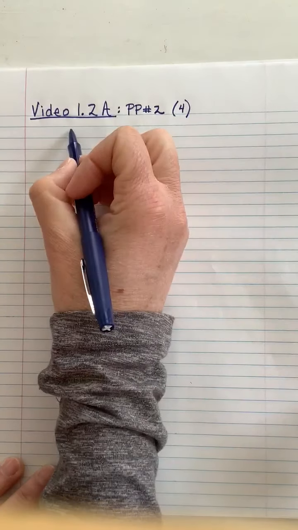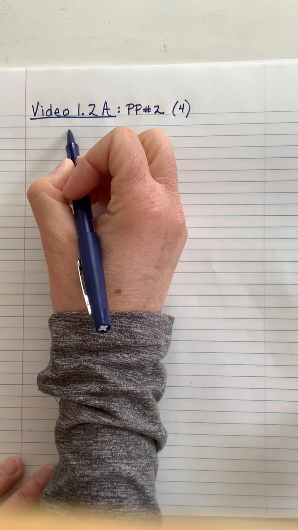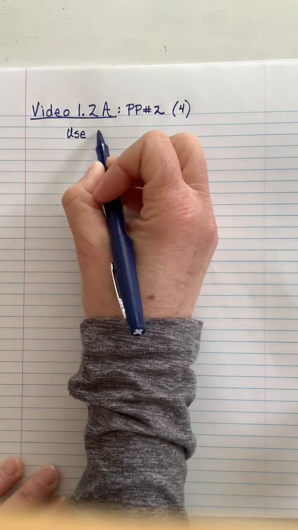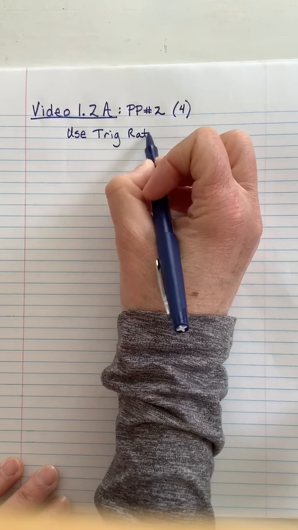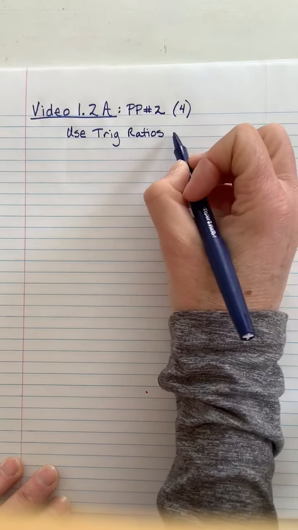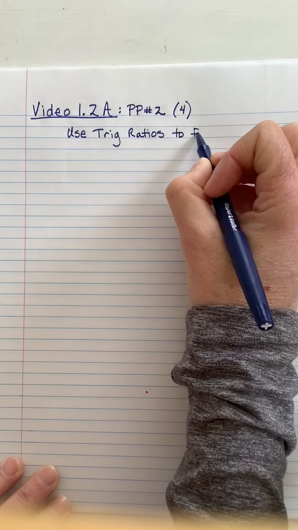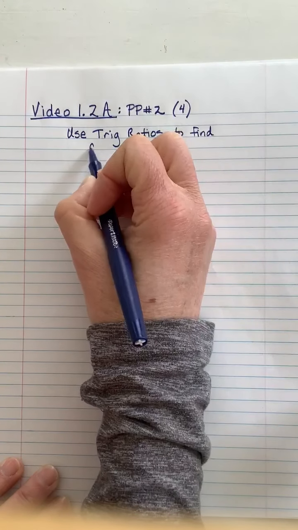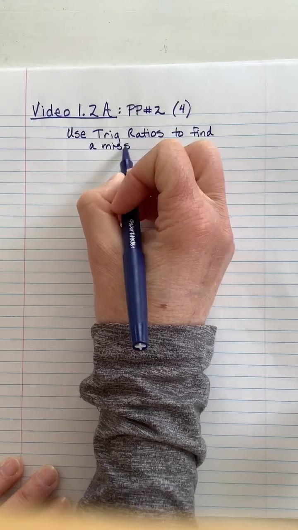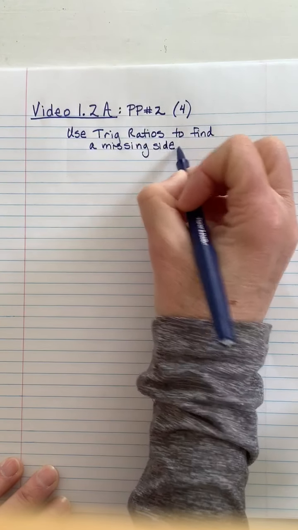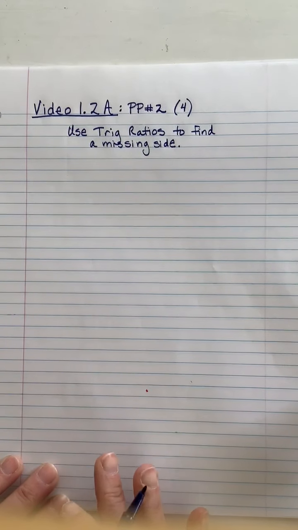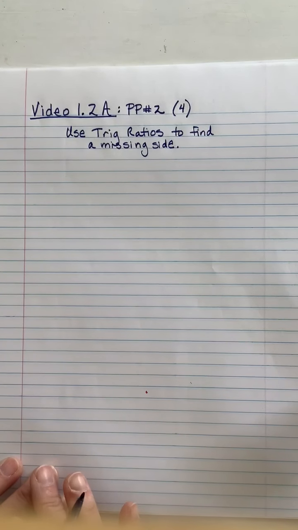So for this one, we are going to be using trig ratios. So we are going to use our 3 trig ratios: sine, cosine, and tangent. Use our trig ratios to find a missing side. Now you guys know that you can use the Pythagorean theorem to find a missing side of a triangle, but you need the 2 other sides in order to do it.